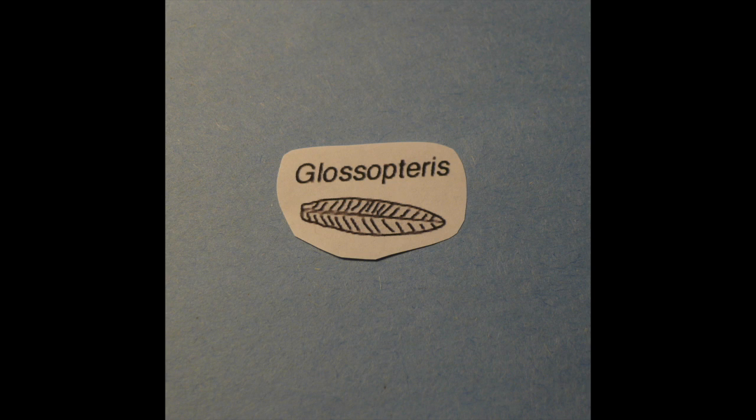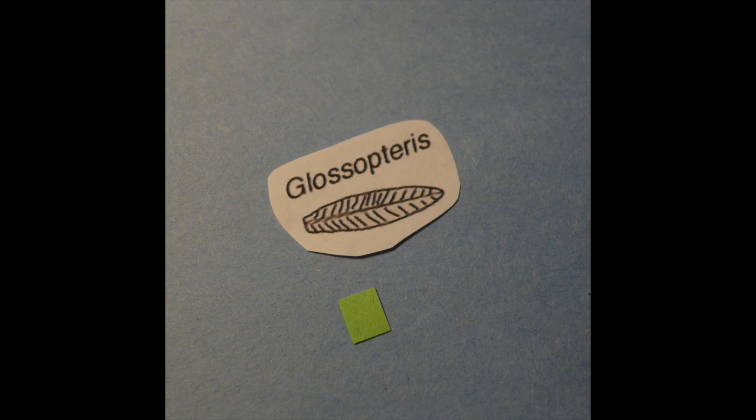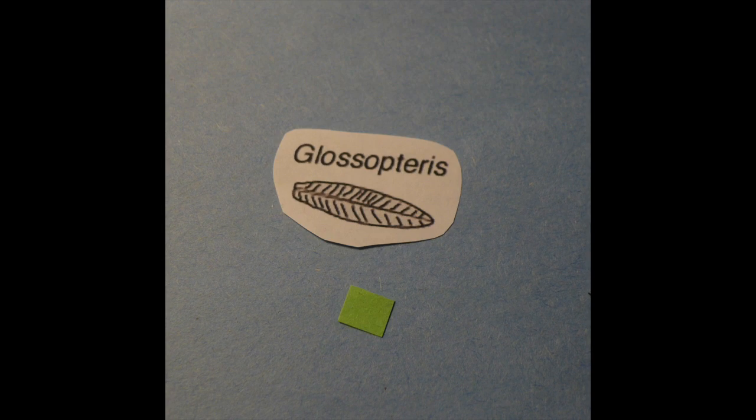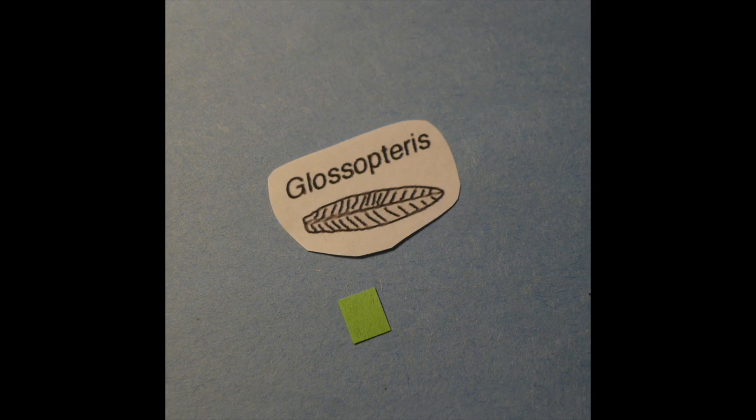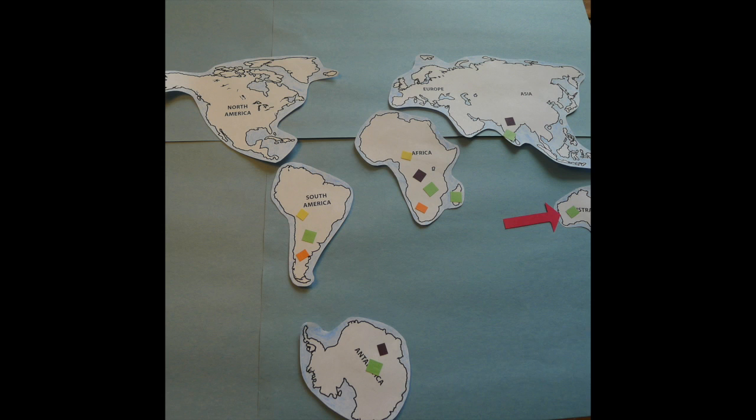Lastly, we have the Glossopteris, which was a fern, yet was as big as any trees we have today. The Glossopteris will be represented in green squares on the map. The Glossopteris fossils have been found in southern part of South America, southern Africa, Madagascar, India, Antarctica, and even Australia.